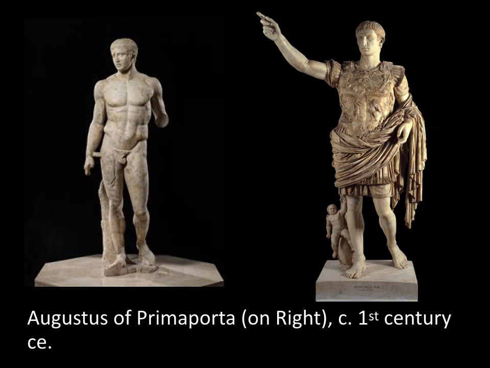And the Cupid that's tugging at him by his leg, if you notice it, is there because Augustus claimed that he was from divine lineage. So he basically said, if you go back and trace my roots, I actually come from Venus. And Cupid is a child of Venus.